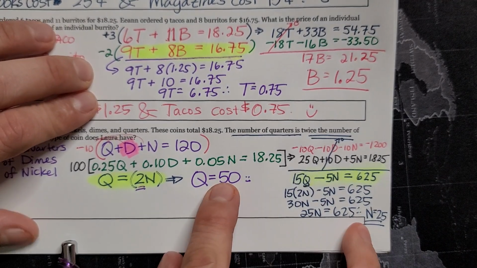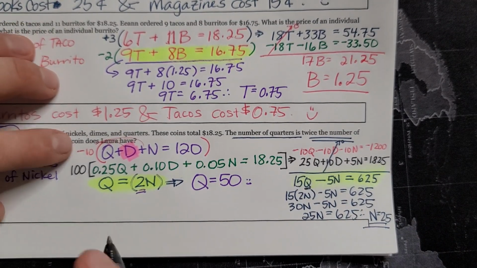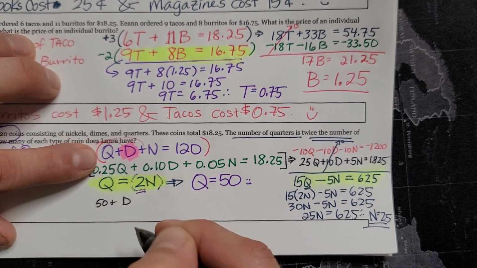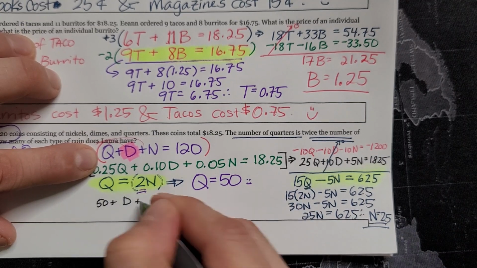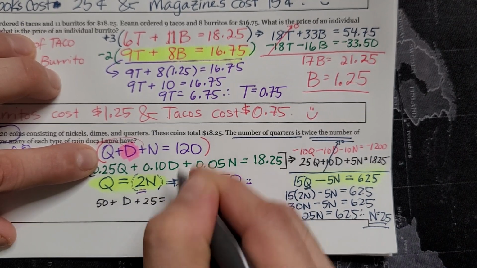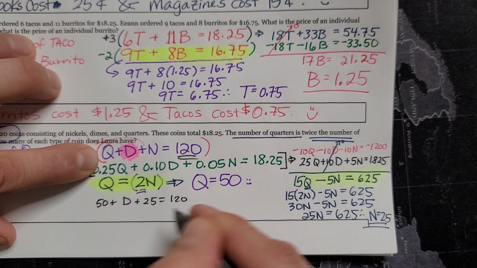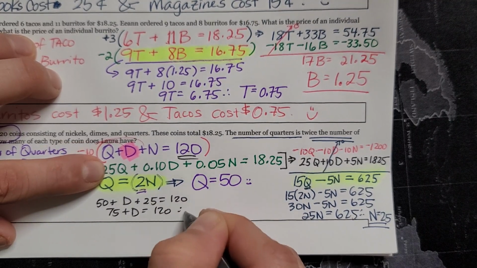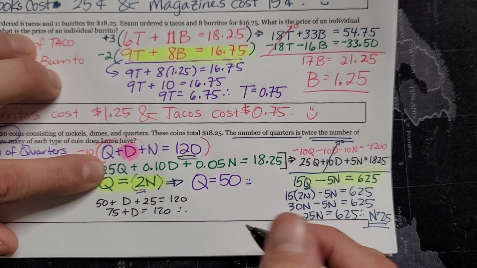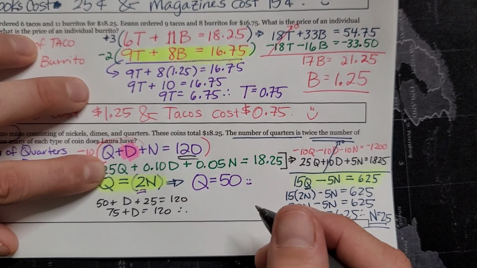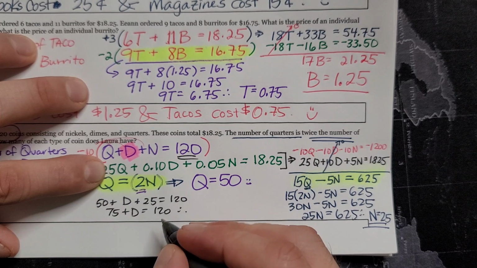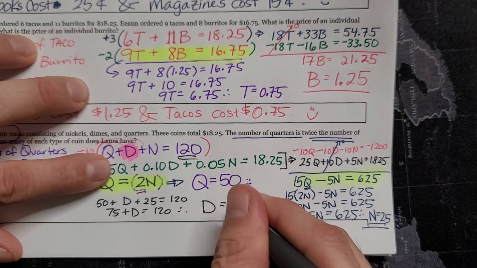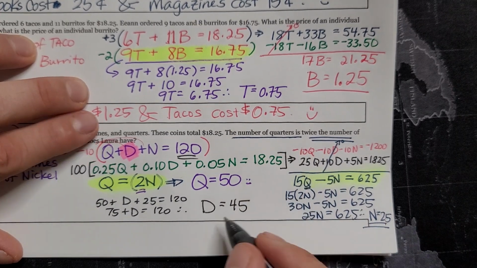Now let's add these two up. The number of quarters, 50, plus the number of dimes, we don't know, plus the number of nickels, 25, has to equal 120 coins. 75 plus the number of dimes equals 120. Subtract 75 from both sides, and you'll end up with 45. The number of dimes is equal to 45.